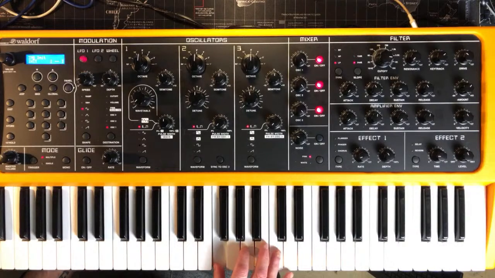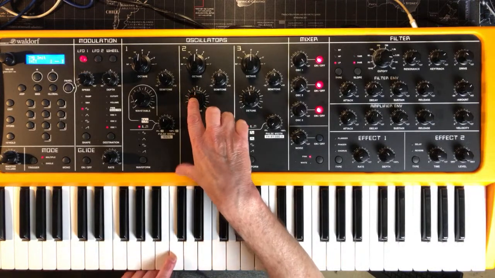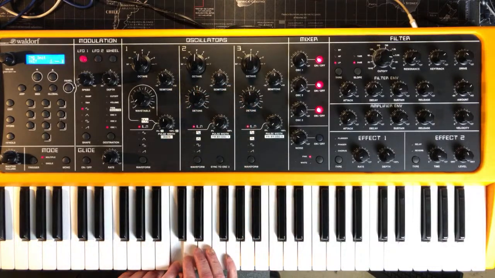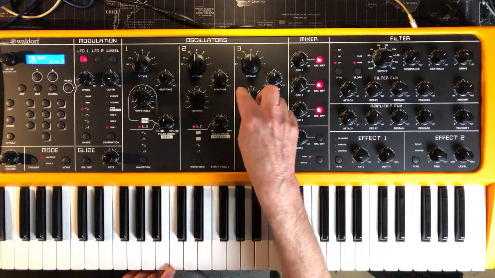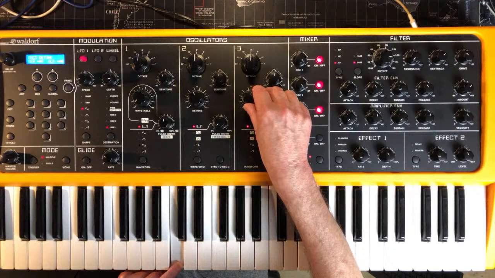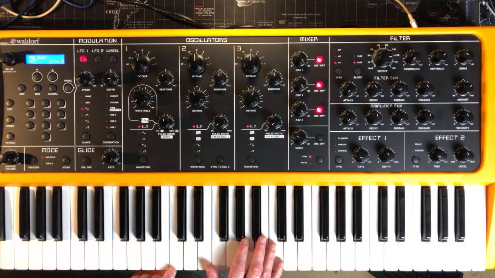And we have a detune of 4 on this one, and a detune of plus 14 on this one. And you're already getting that kind of accordion vibe.